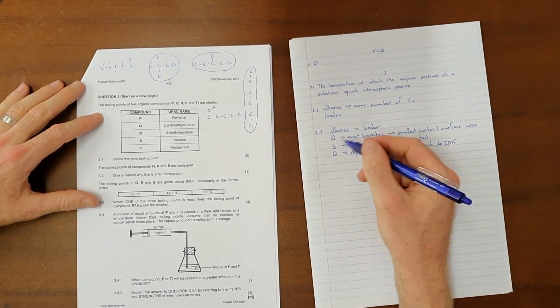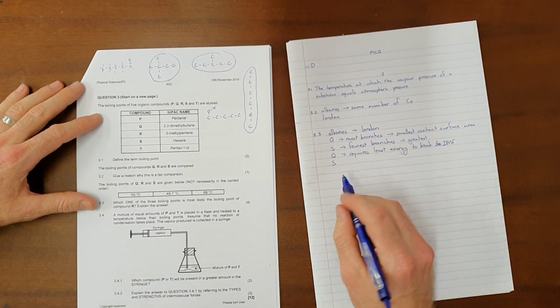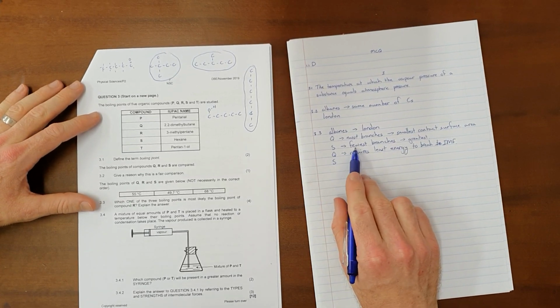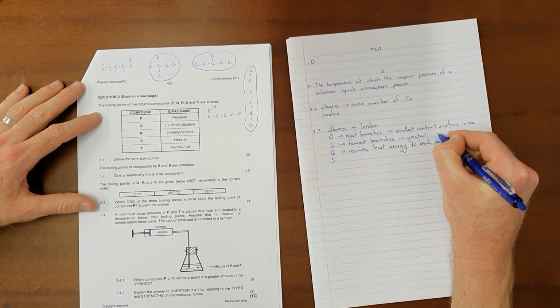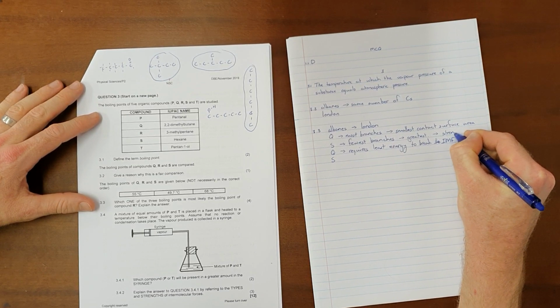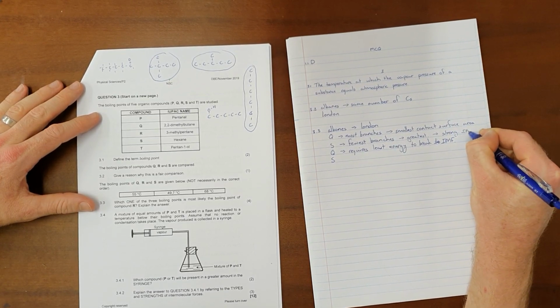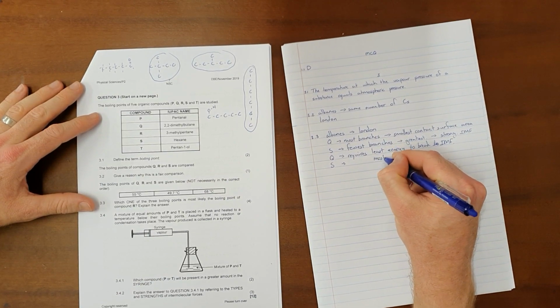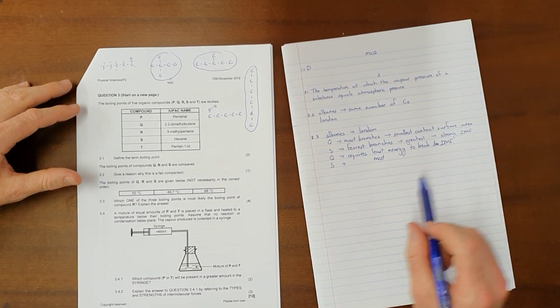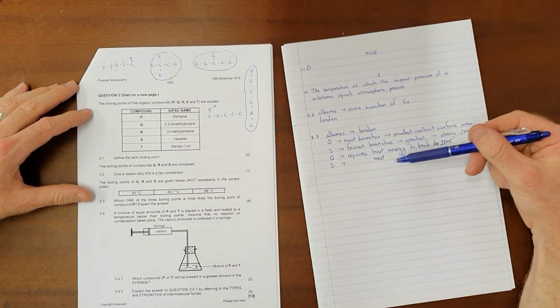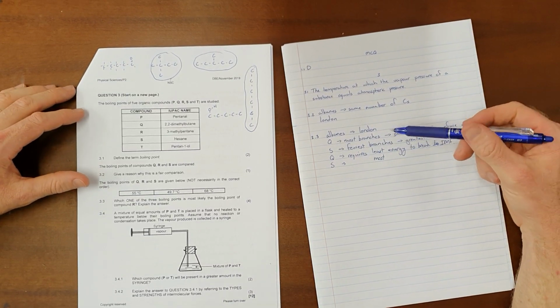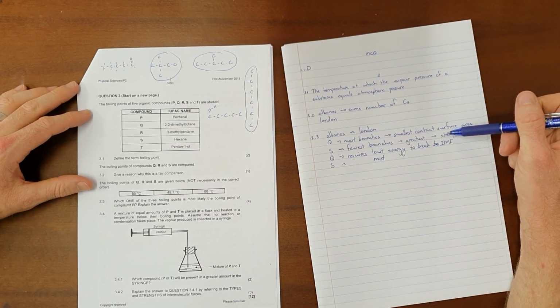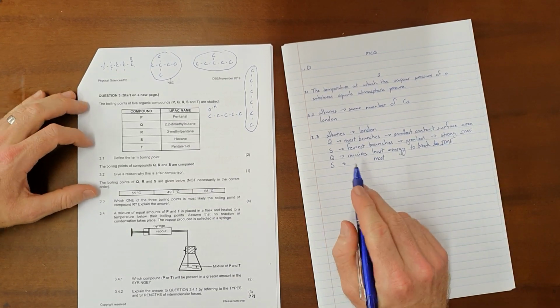By contrast, we could have said, conversely, since S has the fewest branches, therefore the greatest surface area, therefore the strongest intermolecular forces, it requires the most energy to break those intermolecular forces. Note here that only one of these two is required. What's important is that we have related the intermolecular force strength to the amount of energy.